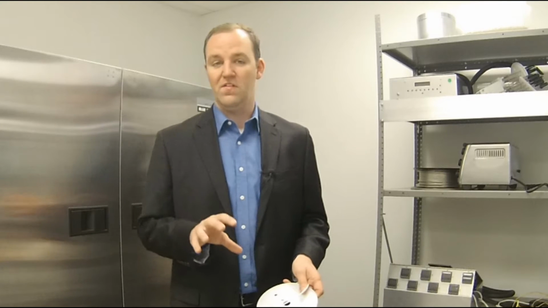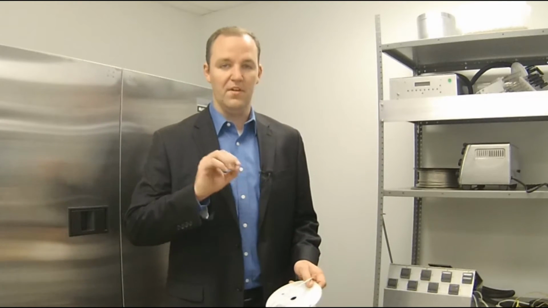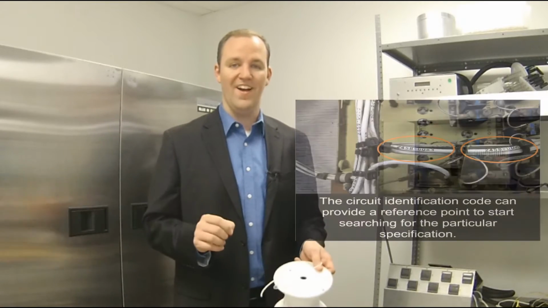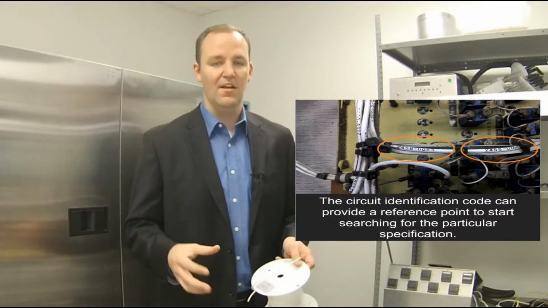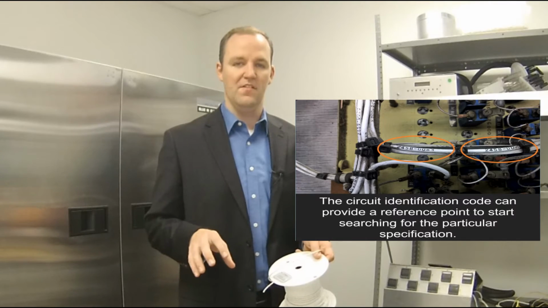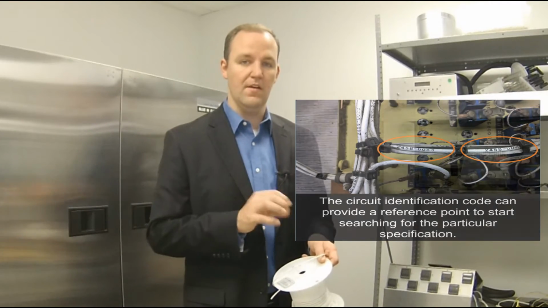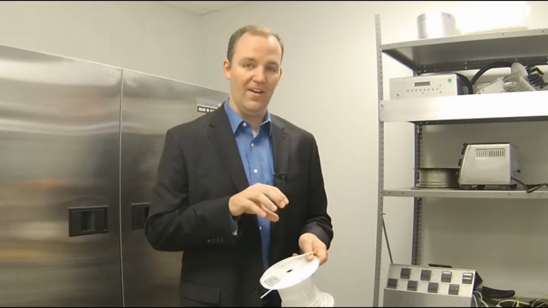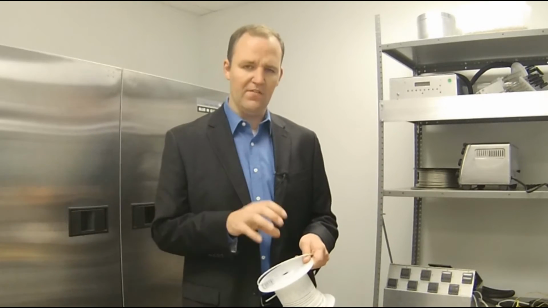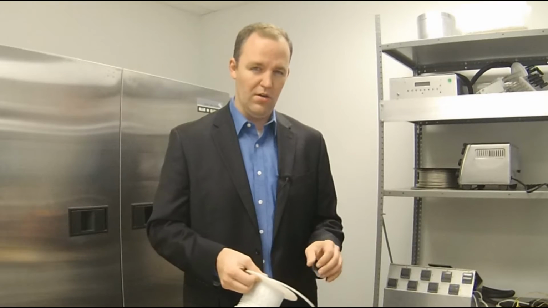If it's actually installed into the aircraft, that's where things get a little bit more complicated. You're going to have the aircraft manufacturer's wire ID code, the circuit ID. You're going to have a lot of information that's already printed onto this wire and may make it harder for you to identify or read the wire code or what type of wire this is. So you're going to have to start looking at this a little bit more closely.